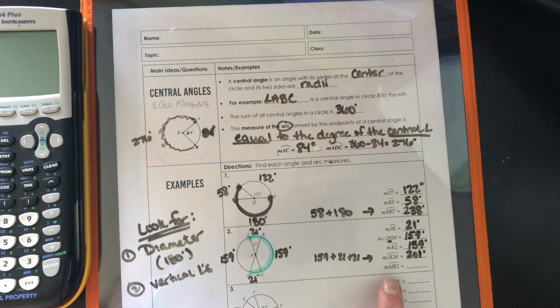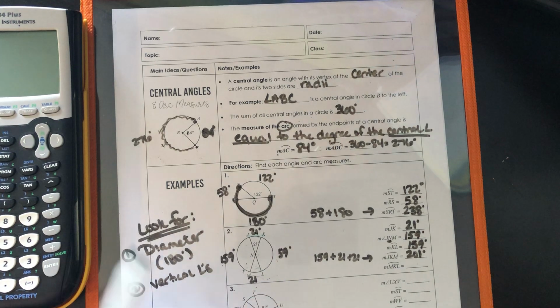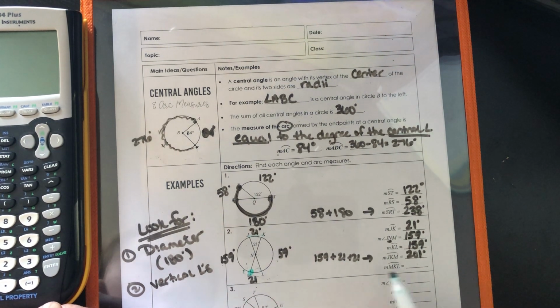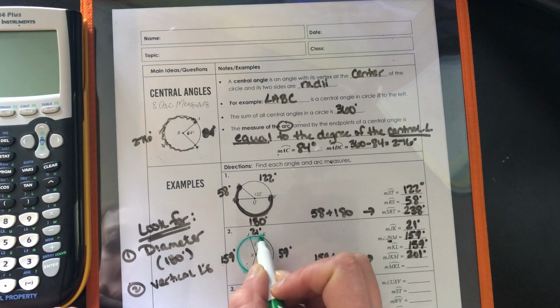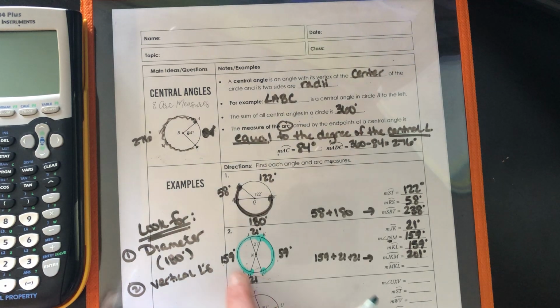Okay, and then the last one, arc MKL. Let me erase what's in green. So now I have M. I can't go to the right because I have to stop at L, but I haven't dealt with K yet, so I have to go the other way. M. It's okay if you pass another letter. K, L. So notice I almost went all the way around.